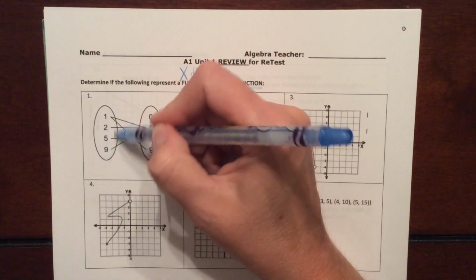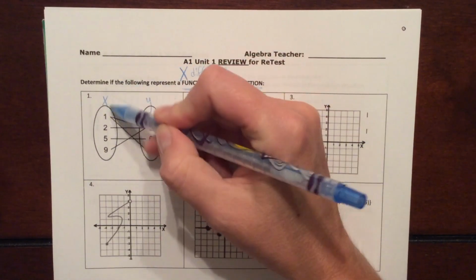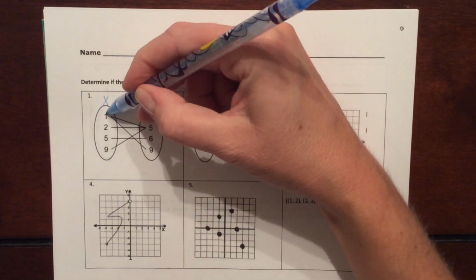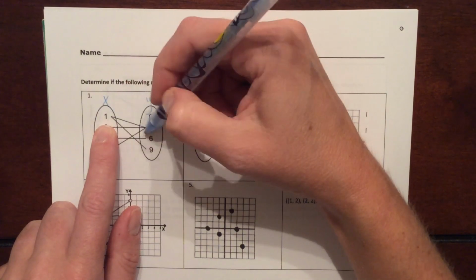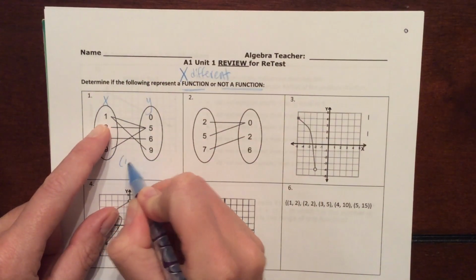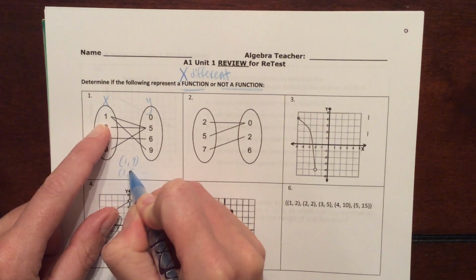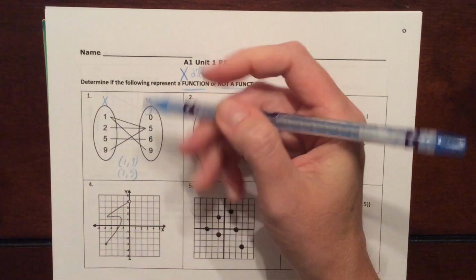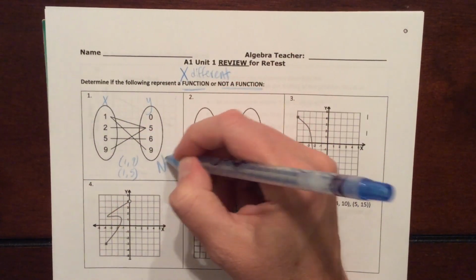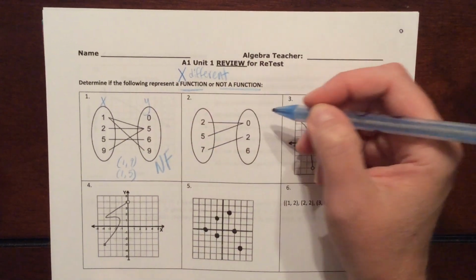So when we look at these x values, x and then y, are all these going to be different? This one is used for a 9 and also a 5. So if we have a 1 with a 9 and then a 1 with a 5, would all of the x values be different? No, so it is not a function.